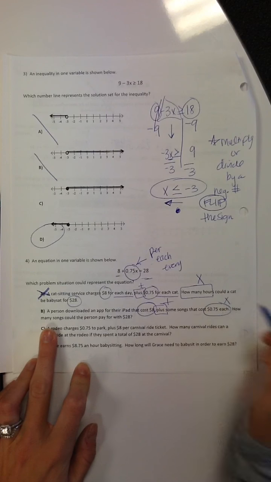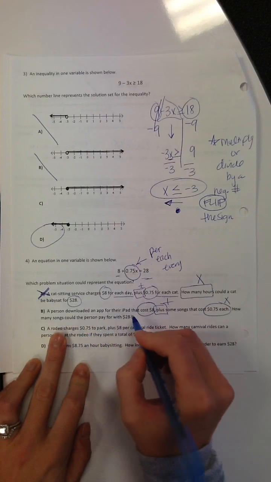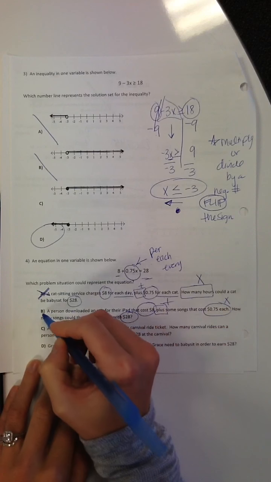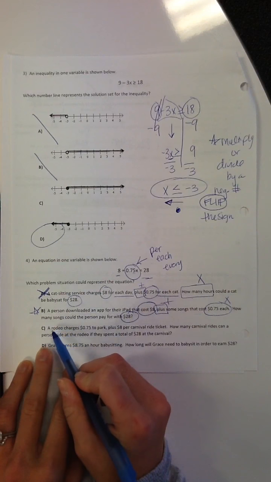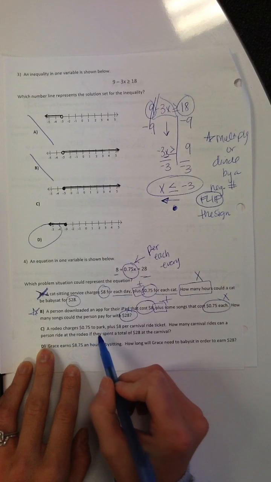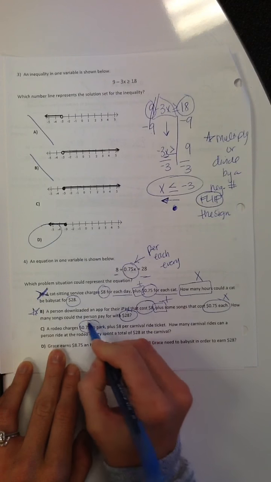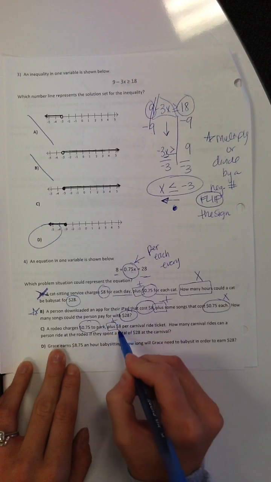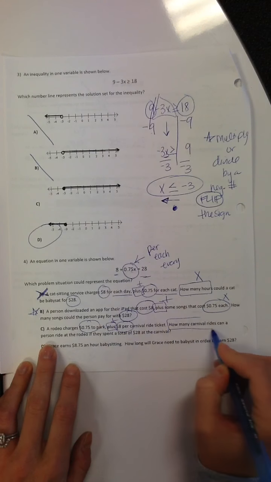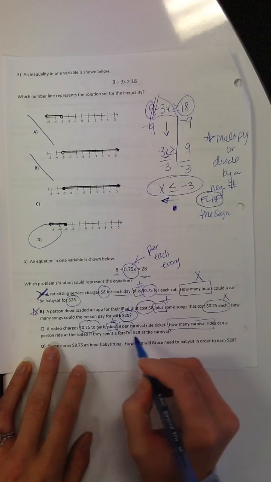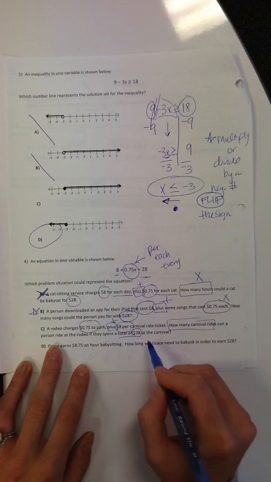A person downloaded an app for their iPad that cost $8 plus some songs that cost 75 cents each. How many songs could the person pay for with $28? That one's looking pretty good. Everything lines up with this equation. We'll check the rest of them. See, a rodeo charges 75 cents to park plus $8 per carnival ride ticket. How many carnival rides can a person ride at the rodeo if they spent a total of $28 at the carnival?